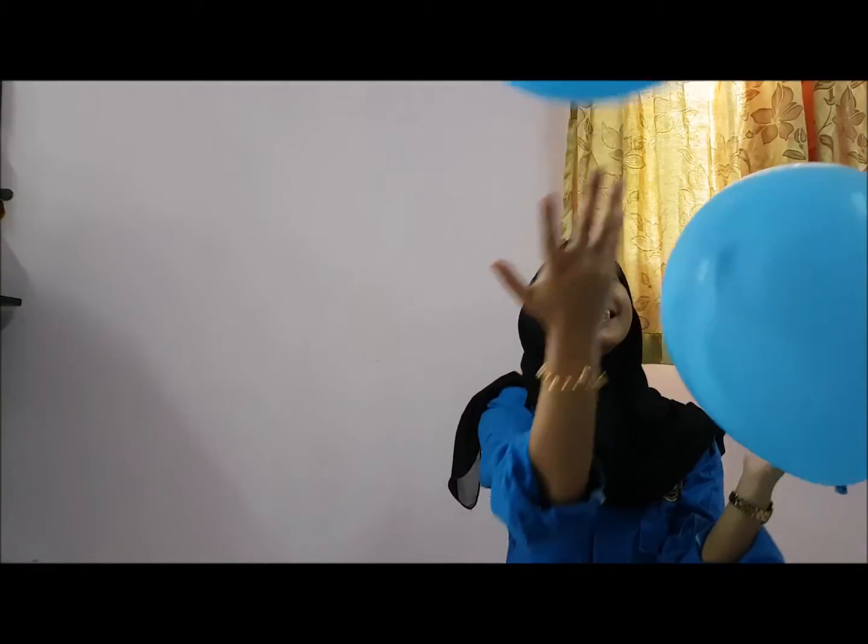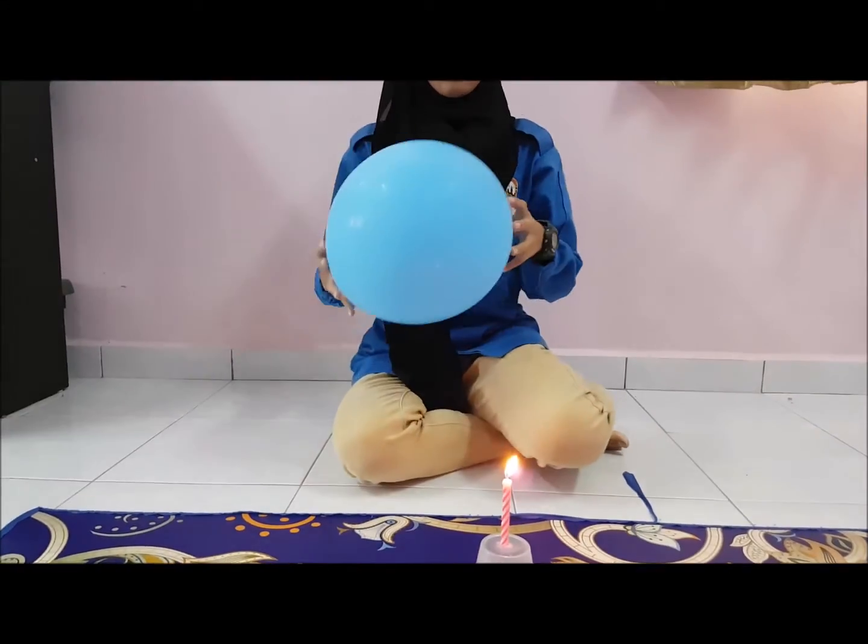Things we need for the experiment will be a balloon that is filled with air and not water, because we want to show you how conduction works. Along with the air-filled balloon, we need a candle. Any candle can be used, and if you don't have one, try using a crayon. So let's start the experiment.